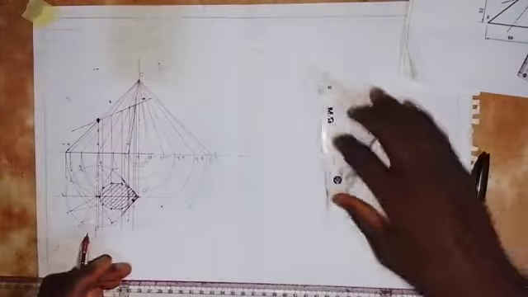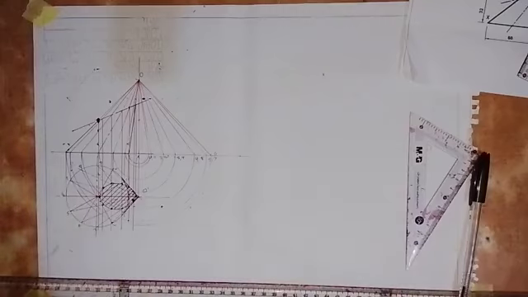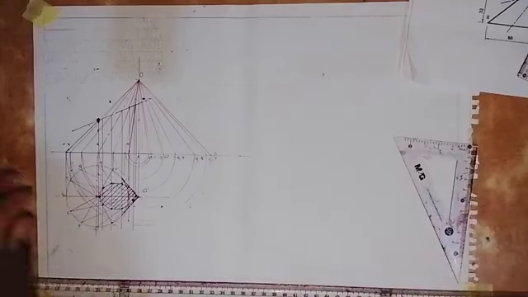So all these are the true lengths that we are going to use for the surface development.